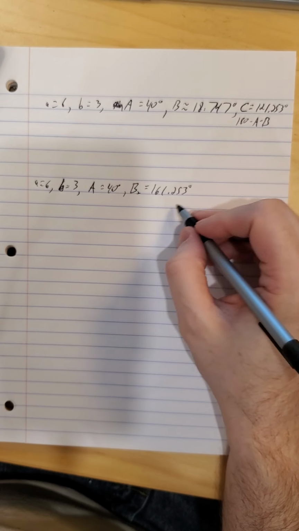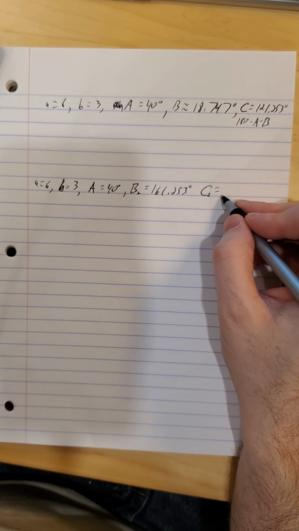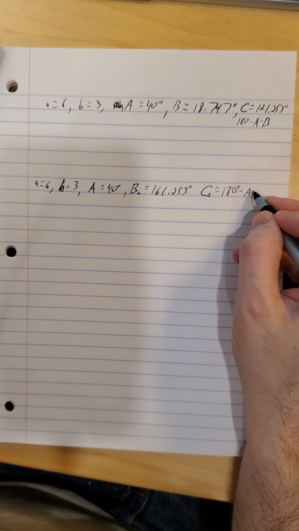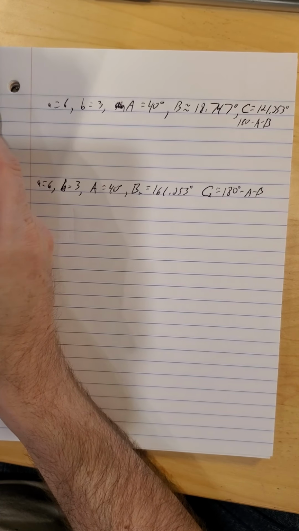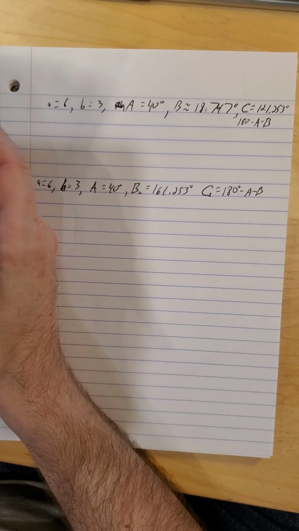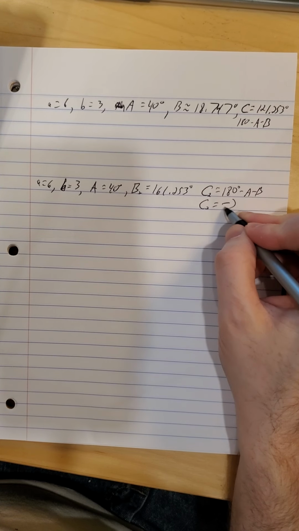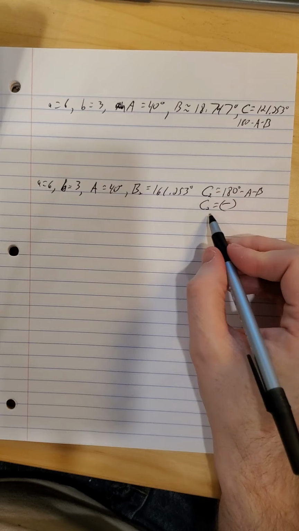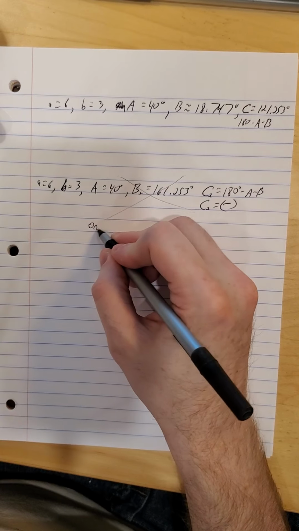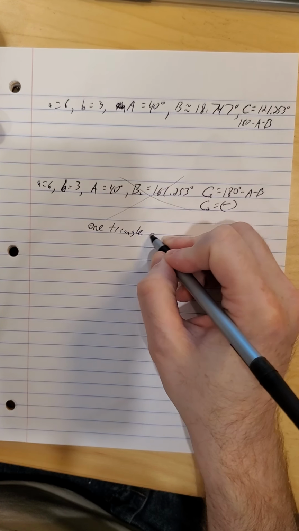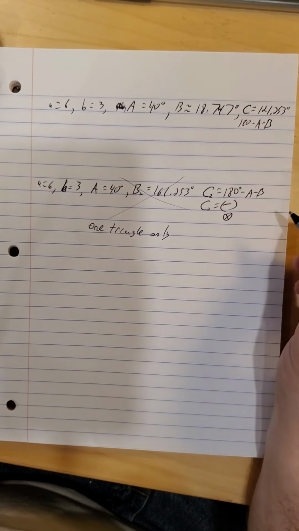So angle C then, or C sub 2 if you'd like, would be 180 degrees minus A minus B. But once we do that, 180 degrees minus 40 minus 161.253, we get into C2 being a negative value. So if the third angle has to be a negative angle, that means there is one triangle only. C2 can't be a negative.